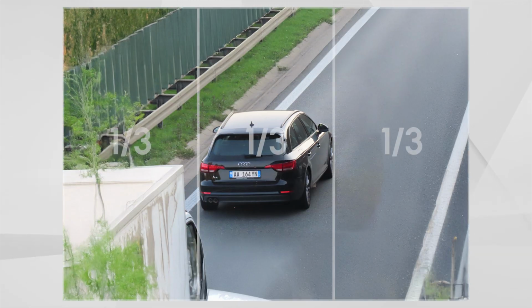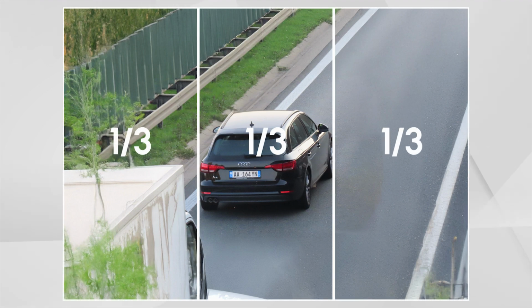Position and scale matter. Make sure the vehicle appears in the center third of the image and is shown at a realistic size, not too big, not too small. This helps the camera recognize license plates under real-world conditions.